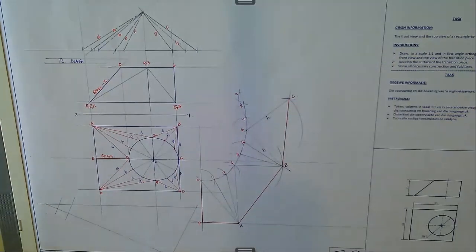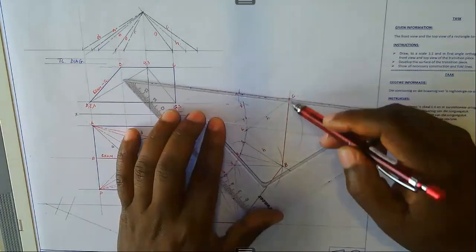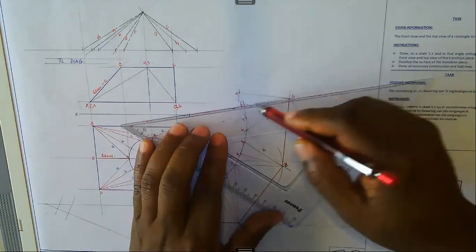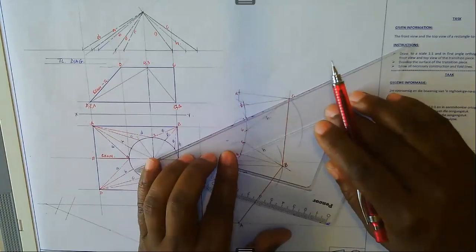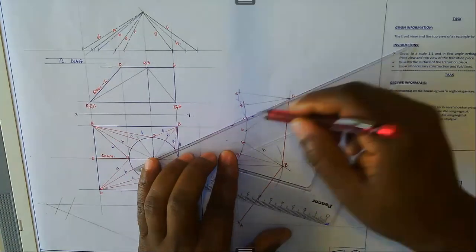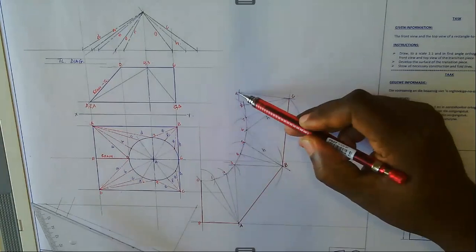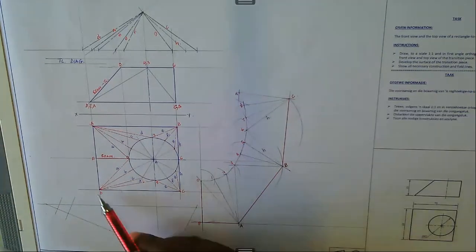Right. And these points are connected to point C, point C, point C, like that. Then from here, we now need to get to point D.